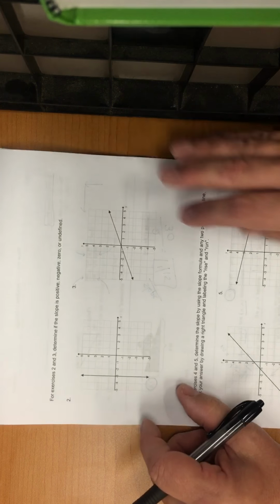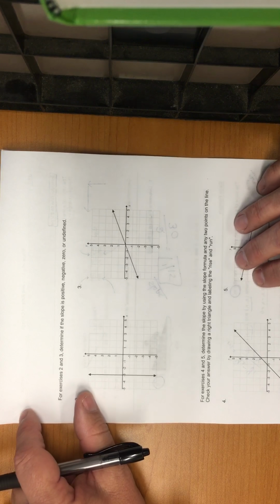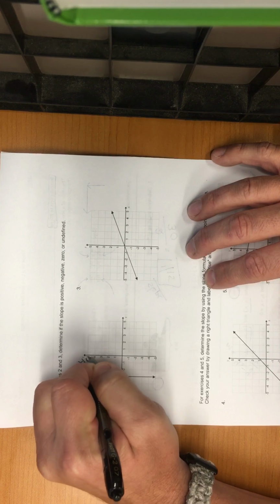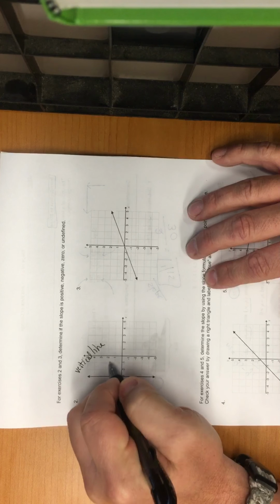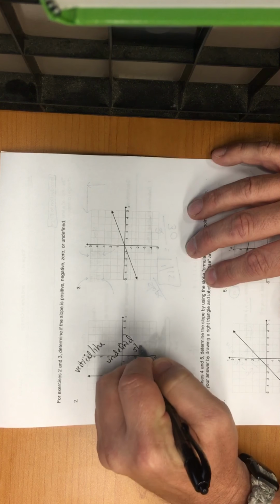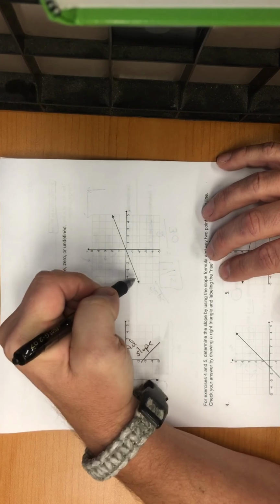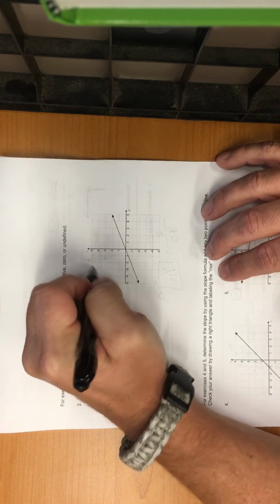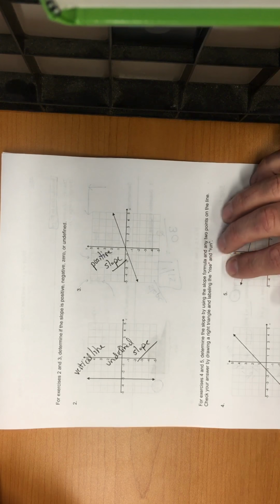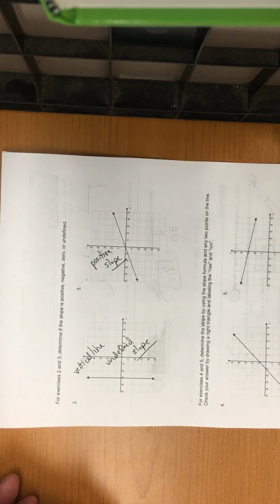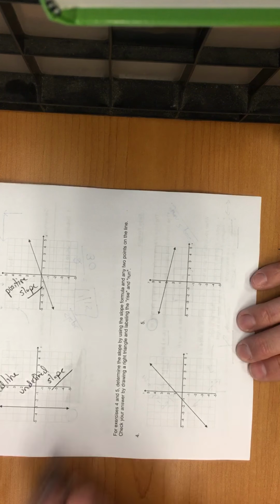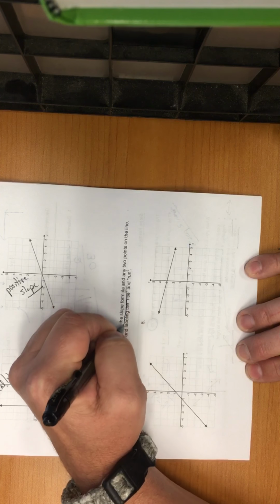All right, so given a couple pictures, let's determine if the slope is positive, negative, 0, or undefined. Well, this is a vertical line, so we know that that has undefined slope. This line is going up, looking left to right, so we would say that this one has positive slope. So that's the first thing they're going to want you to do, is be able to talk about the slope. Let's actually see if we can find the slope. Determine the slope by using the slope formula.